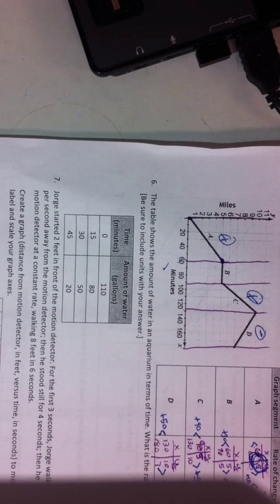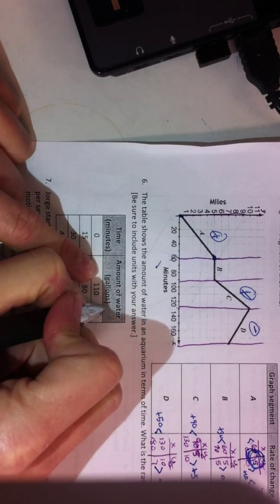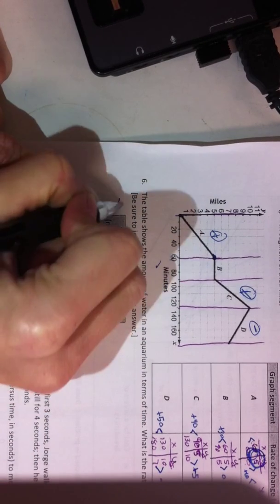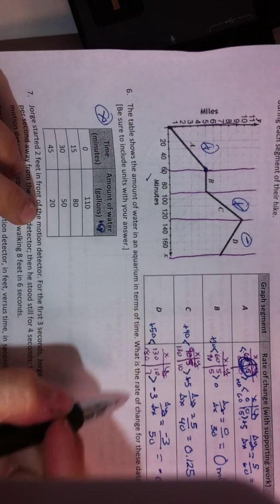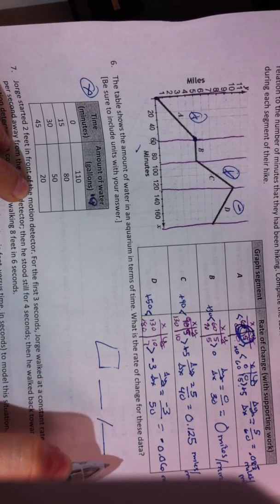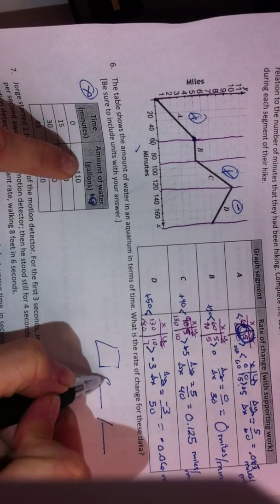All right, there's number 5. Let's take a look at number 6. The table shows the amount of water in the aquarium in terms of time. So we've got amount of water in gallons for y, and minutes for the x. What is the rate of change for this data? So again, just simply asking us rate of change. Be sure to include your units. It says it right there. Let's talk about our units first. We know our final answer is going to be some number, blank per blank. We know it's y per x, so it's going to be gallons per minute.